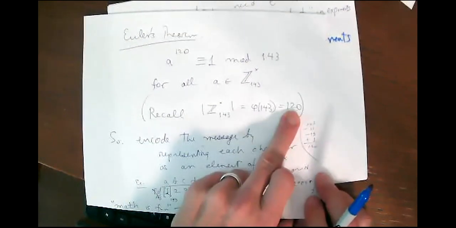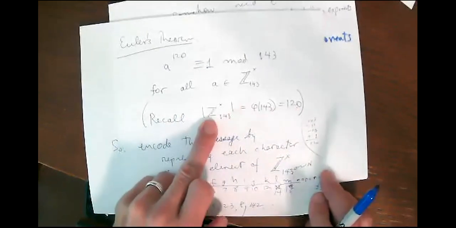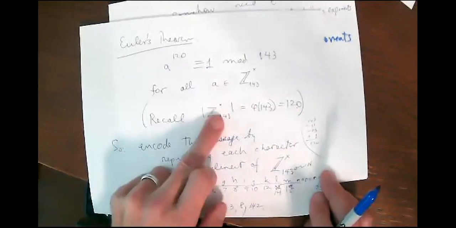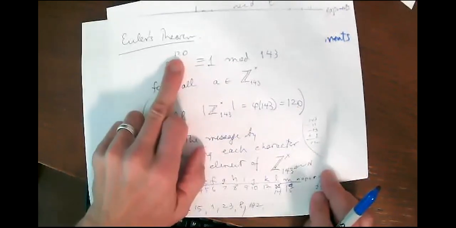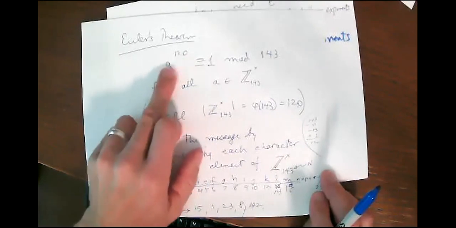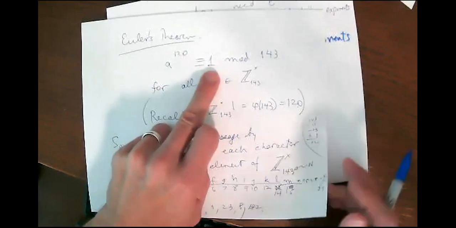And that number now shows up in 2 contexts. One is it's the number of candidates that I have for this number A. And second is it's going to be the exponent that I use on that number. Whatever your base is, if you raise it to the 120th power, you'll always get something congruent to 1.